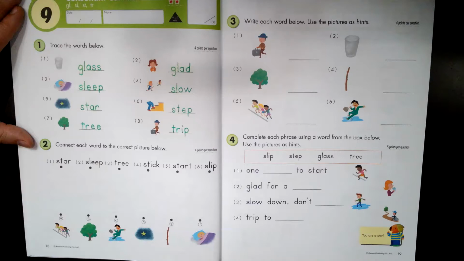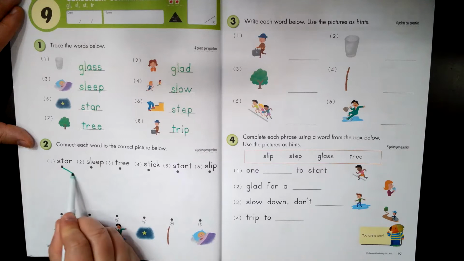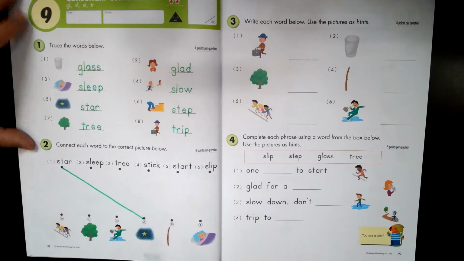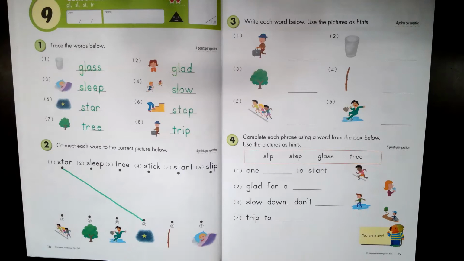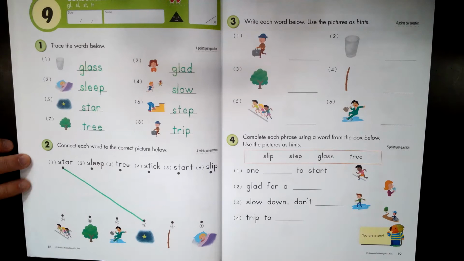So we need to connect them down below. For example, when I see the star here, I know I need to connect it up here, so I draw my line across and connect the two dots. Pause the video, and you are going to use a little bit of time to match the rest of these, and then you can come back and check your work.